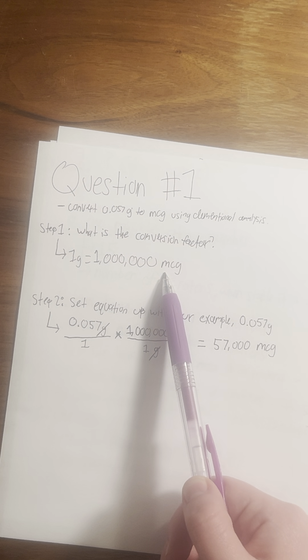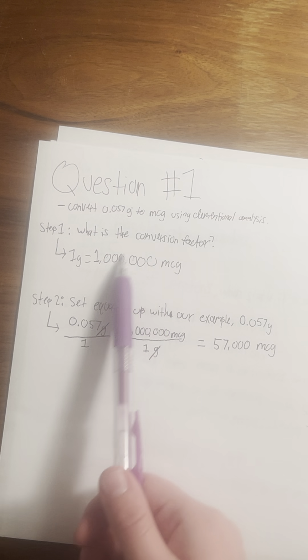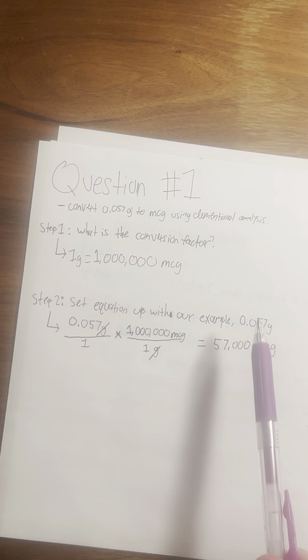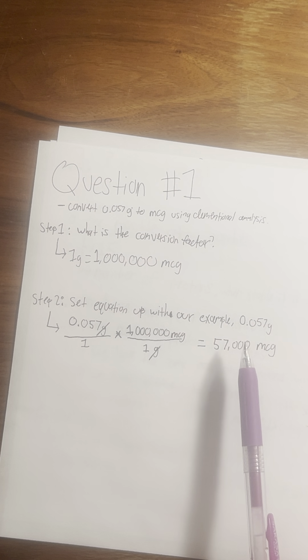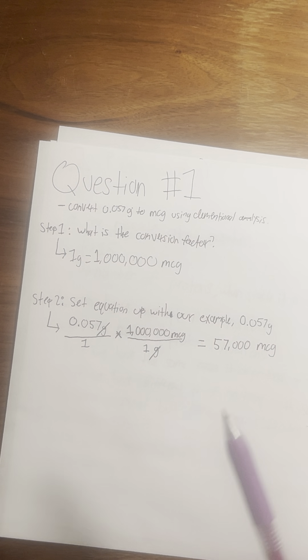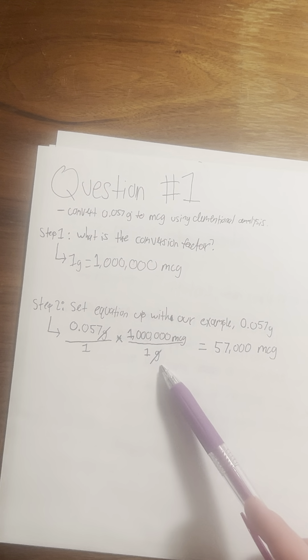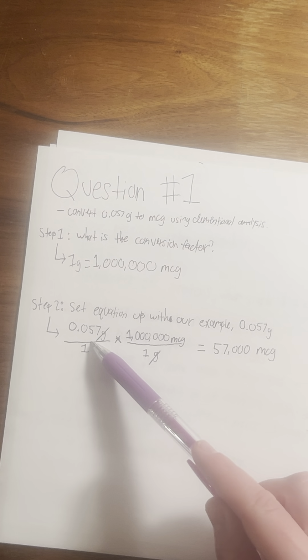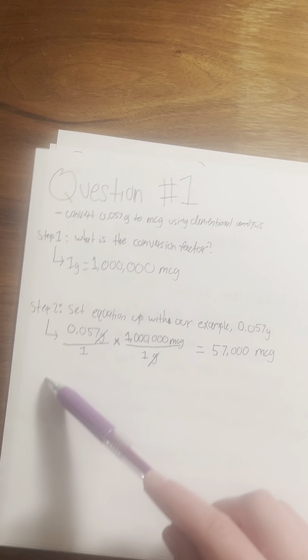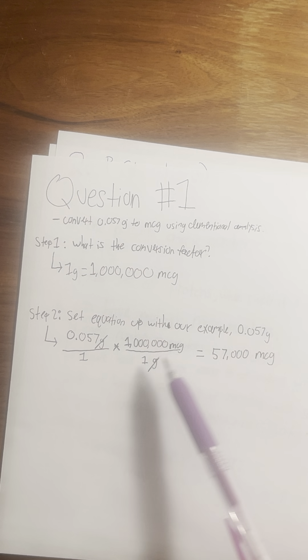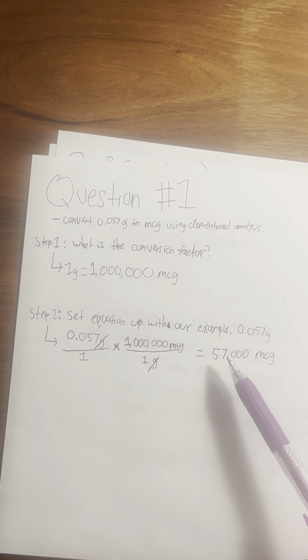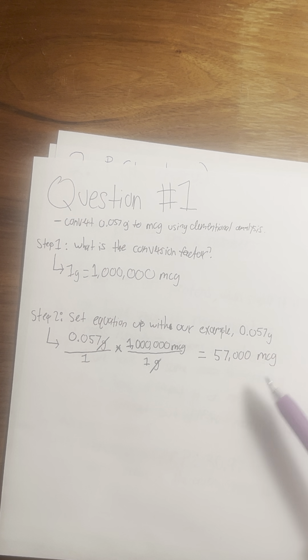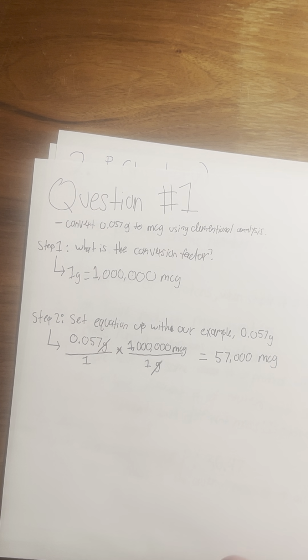So then we can set up our equation using this conversion factor with our example here. We can use dimensional analysis to put the grams across from each other, so then these units cancel out, taking our first 0.057, putting it over 1, and then multiplying across, and then you get 57,000 micrograms. That was question 1.